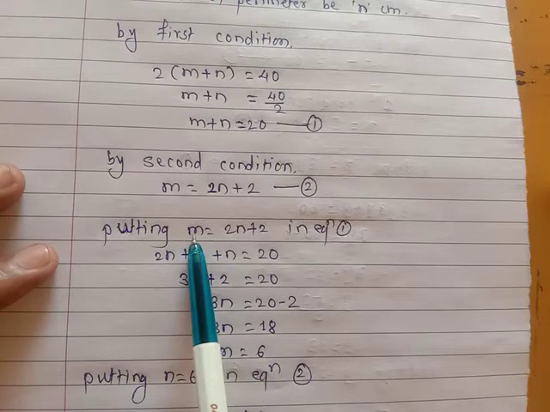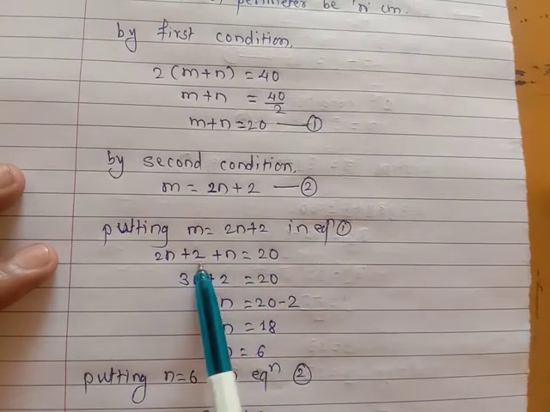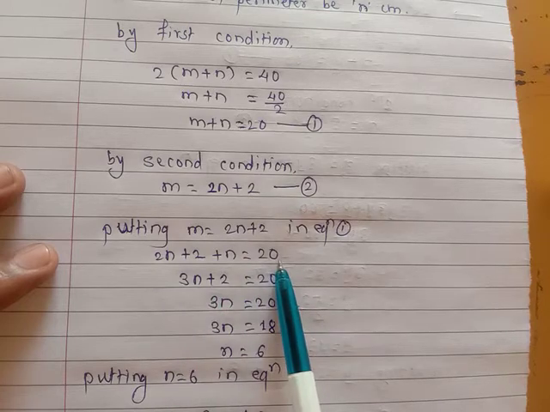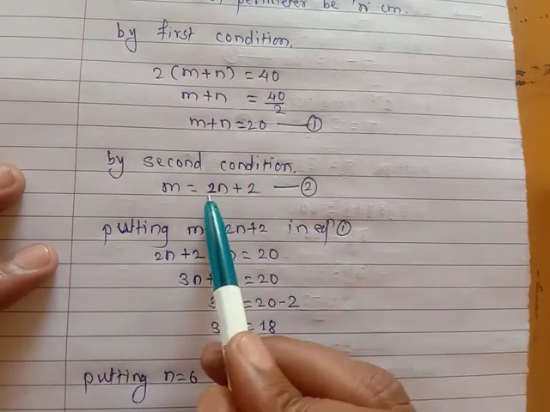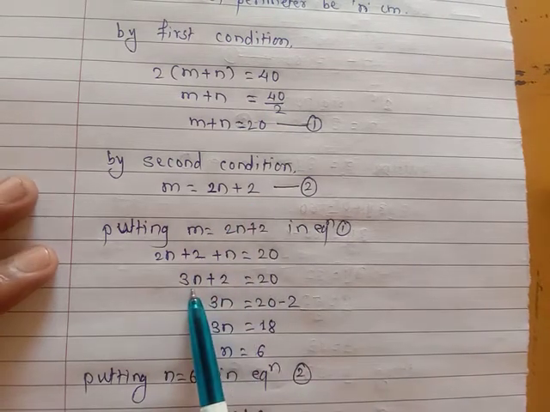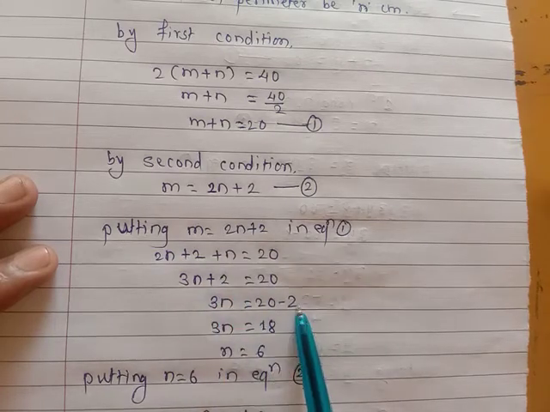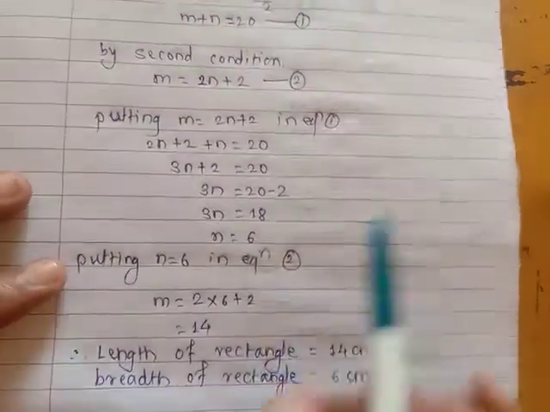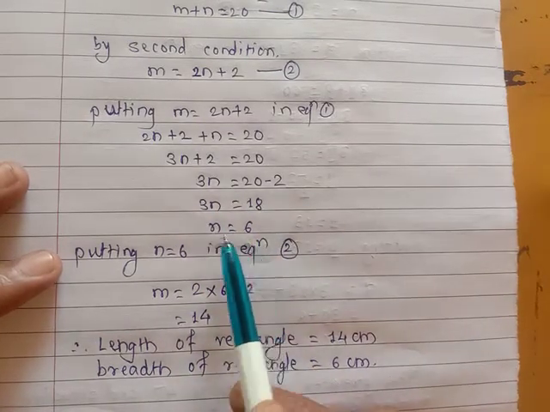Putting this value of m in equation 1, we get 2n plus 2 plus n equals 20. 2n plus n equals 3n, so 3n plus 2 equals 20. 3n equals 20 minus 2, 3n equals 18. n equals 3 times 6 are 18, so we get the value of n as 6.